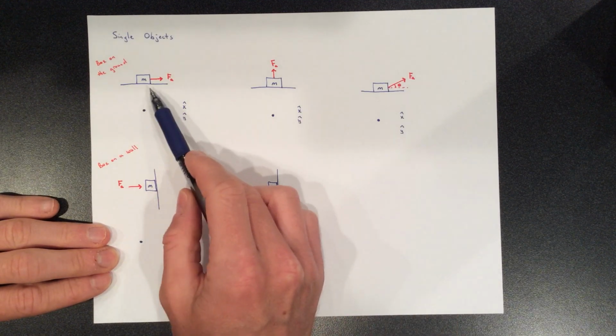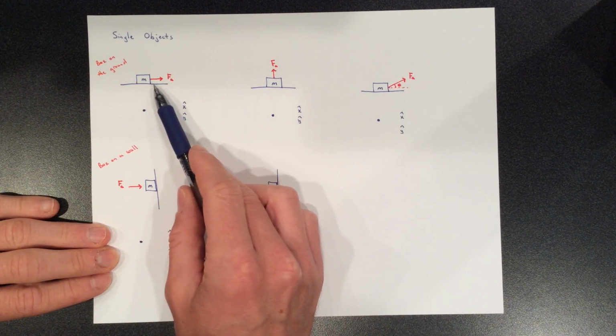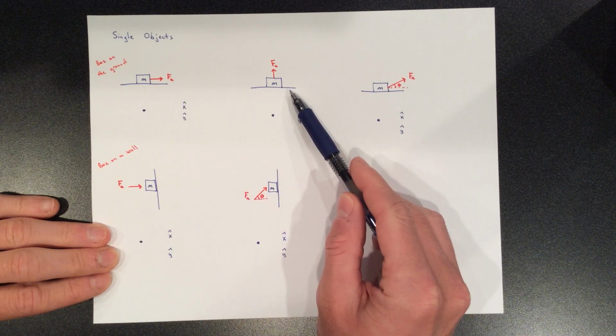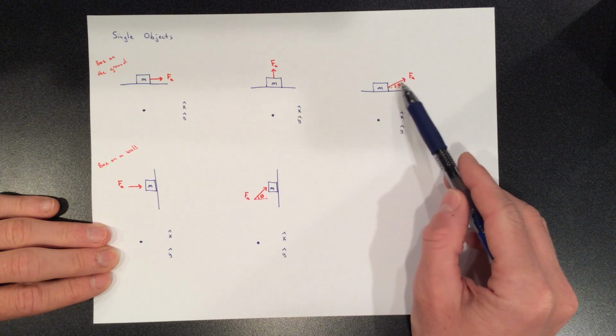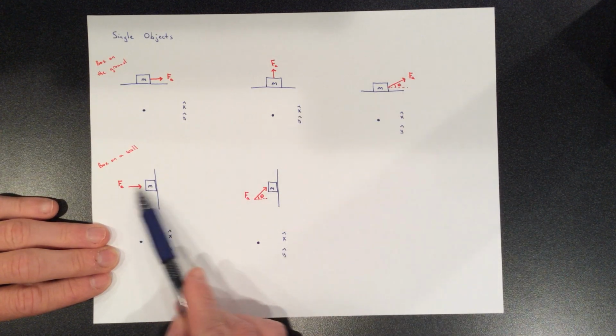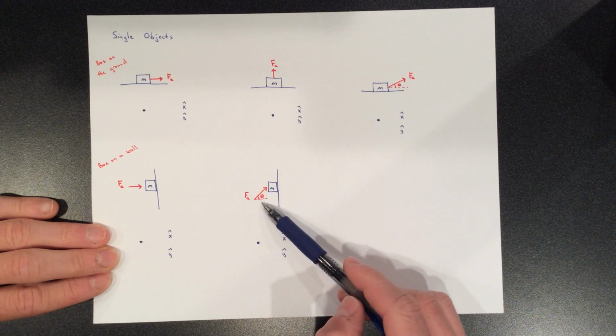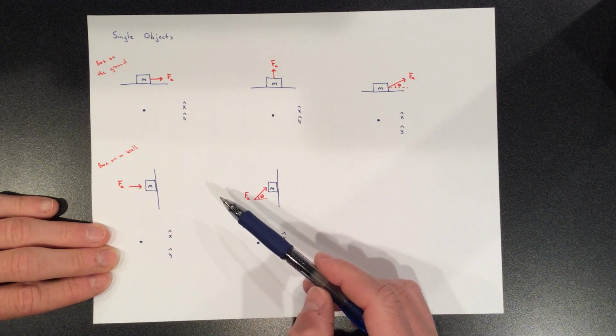Okay, so this is going to be a box on a ground being pulled horizontally. That's an FA. That's an applied force. Then a box on the ground with an applied force up, an applied force at an angle, a box on a wall, and then a box on a wall with an applied force at an angle. So this is just some variations of what we'll do.